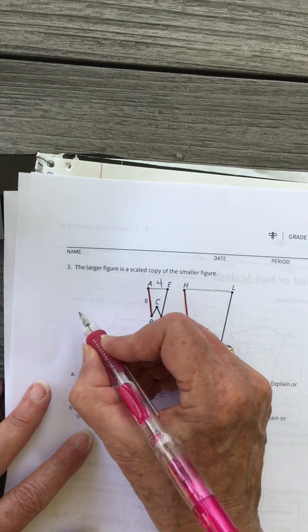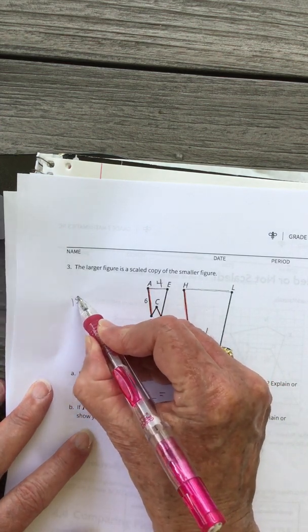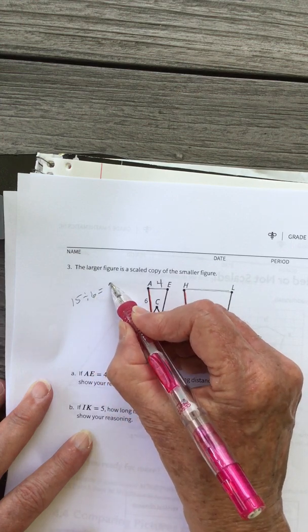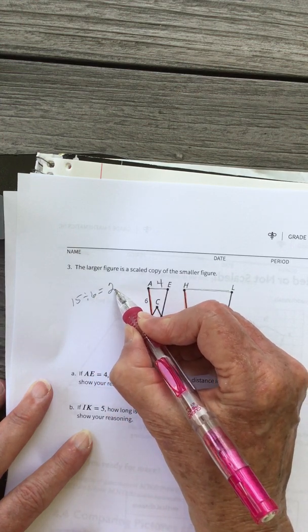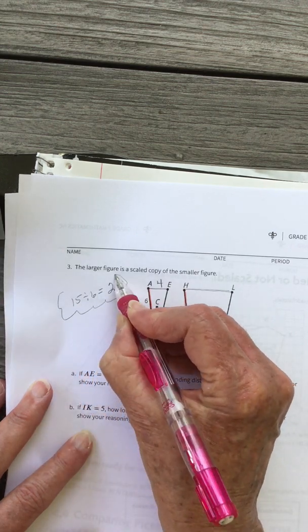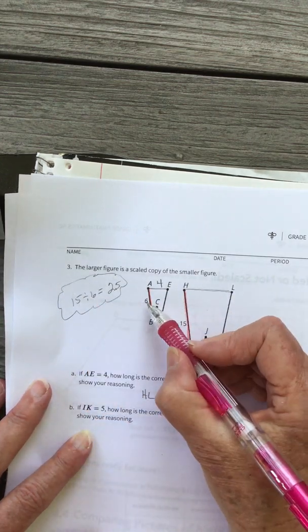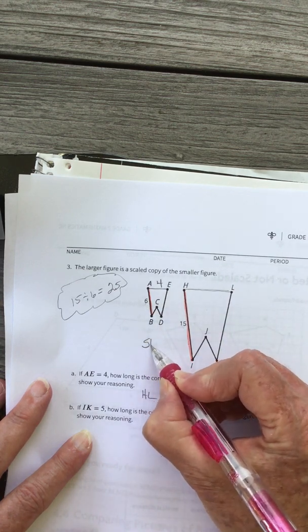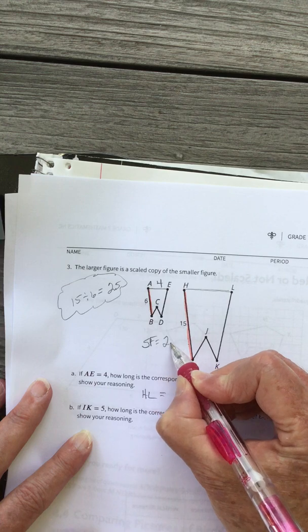Well, we can think in our head, so let's think 15 divided by 6 equals 2.5. So I'm kind of thinking that in my head. So that means to get from here to here, I used a scale factor of 2.5.